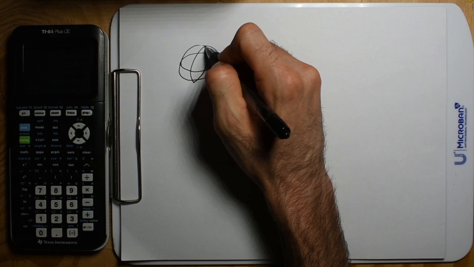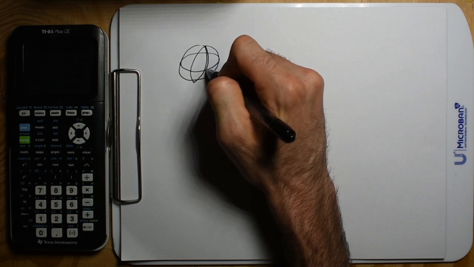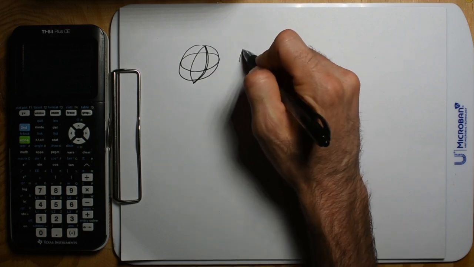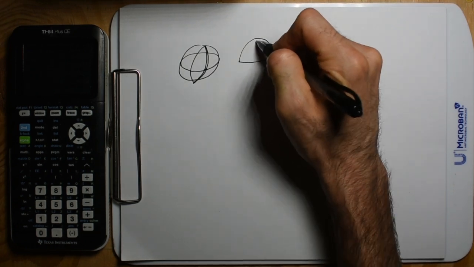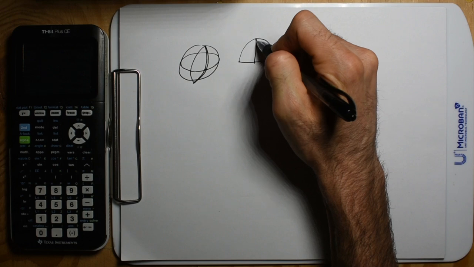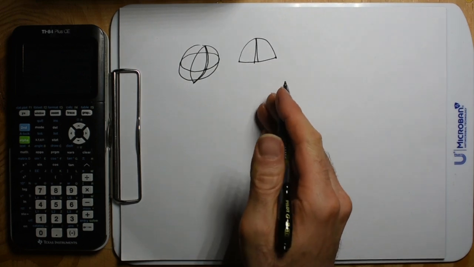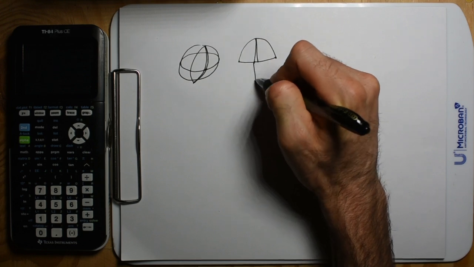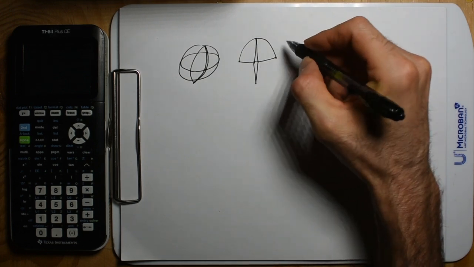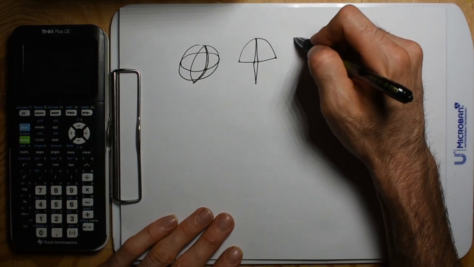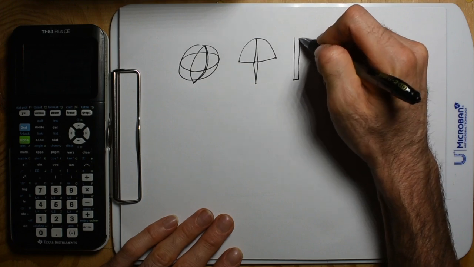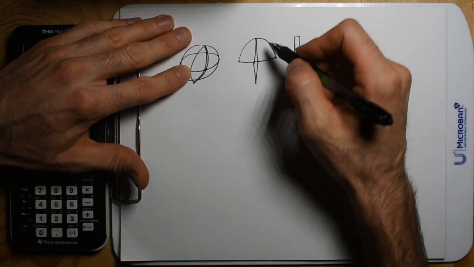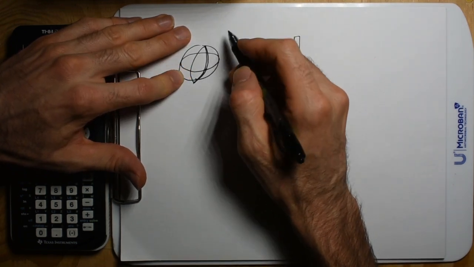Well, I would just slice it like this, and then the slice for a half sphere is literally just a triangle. So there I have it, and it's going to be a triangle this way, and I can do that same approach. Let's say it was a full rectangle.